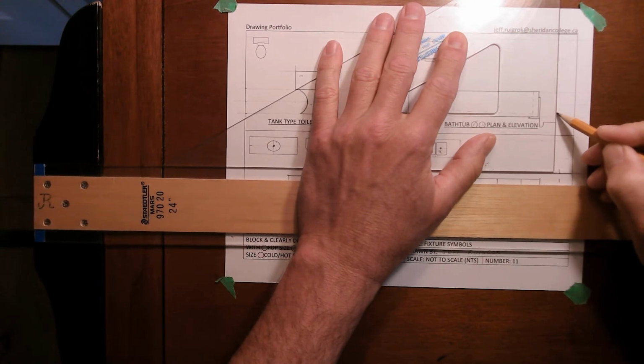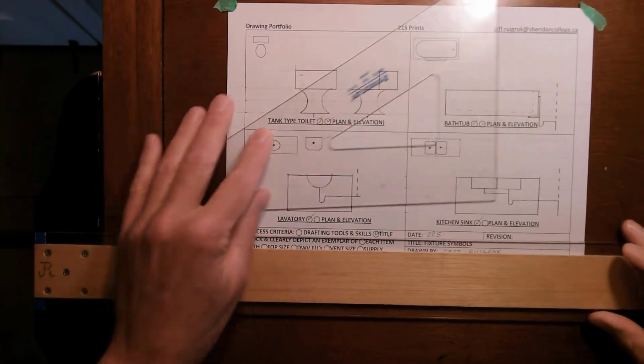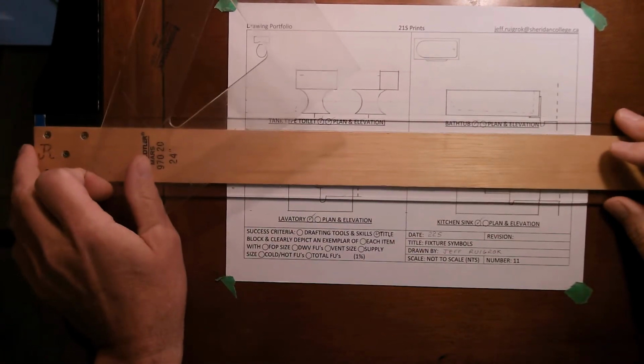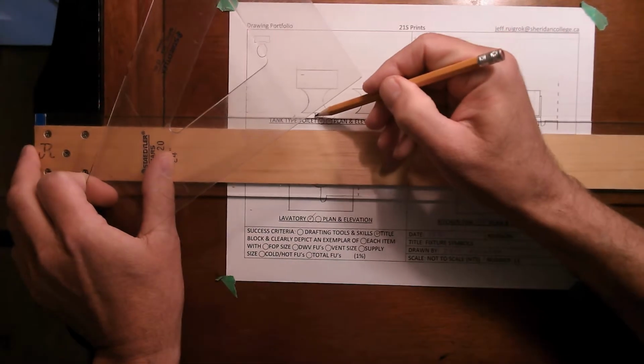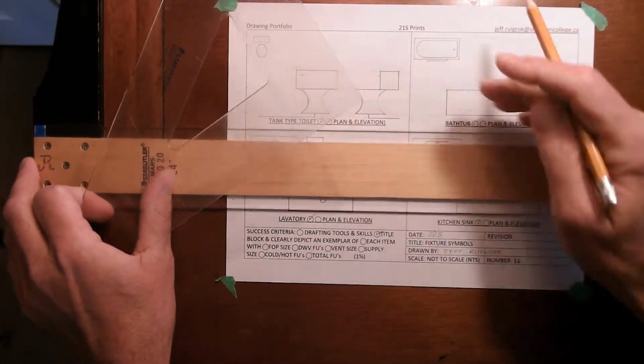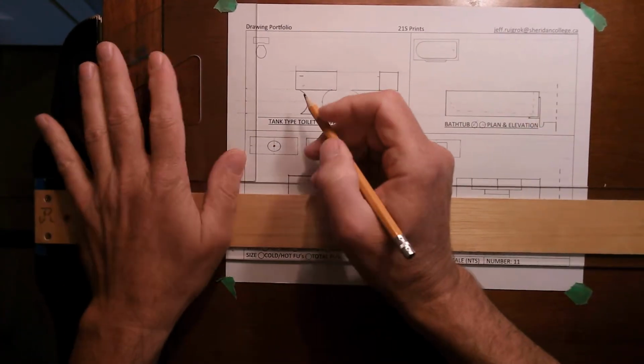Continuous vent as well. And then on this water closet, we'll do a continuous vent on this side.